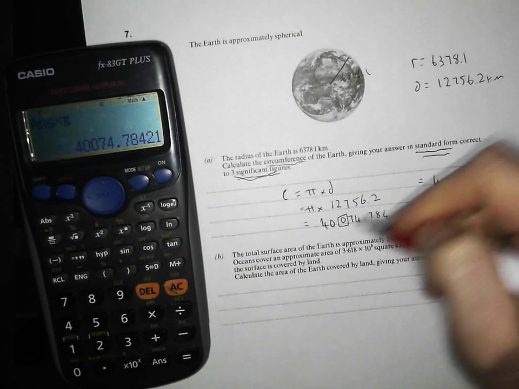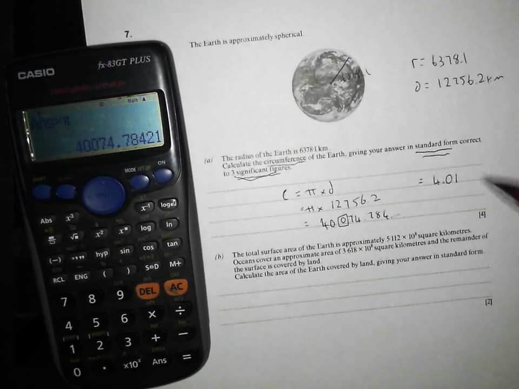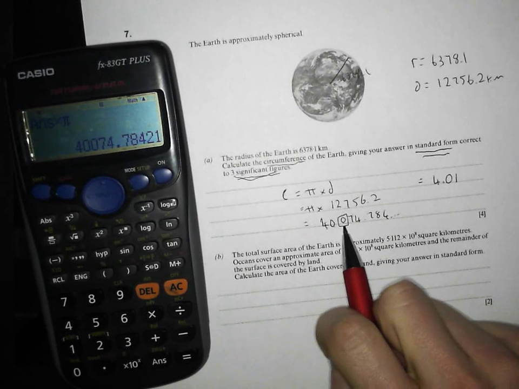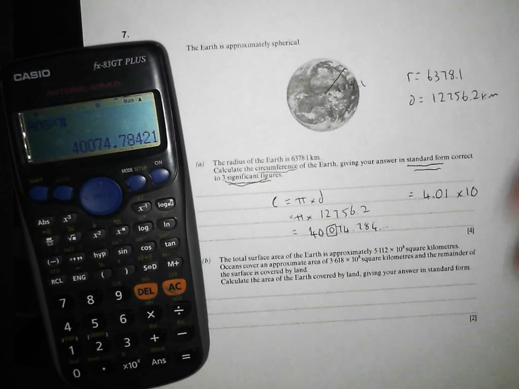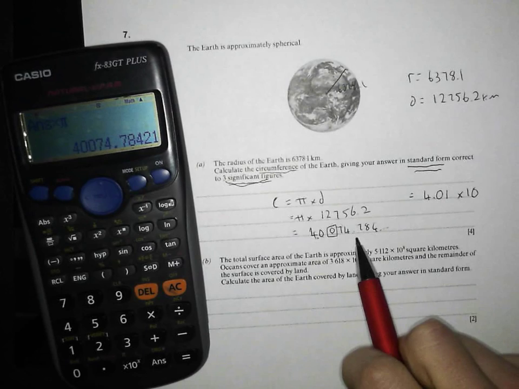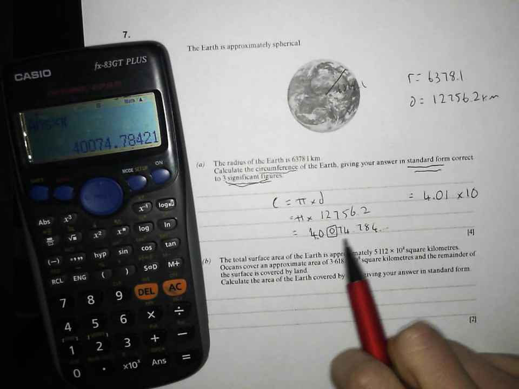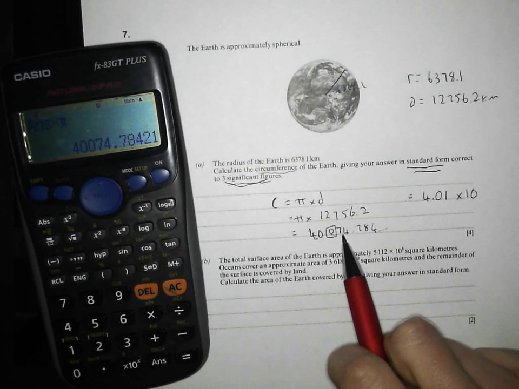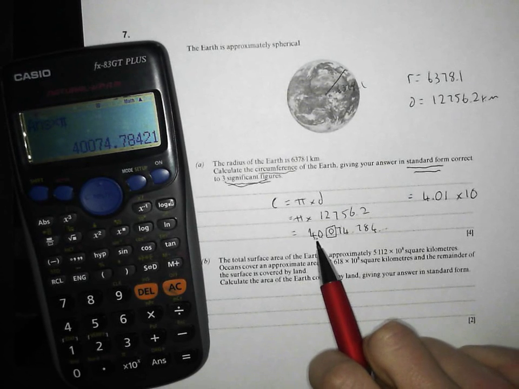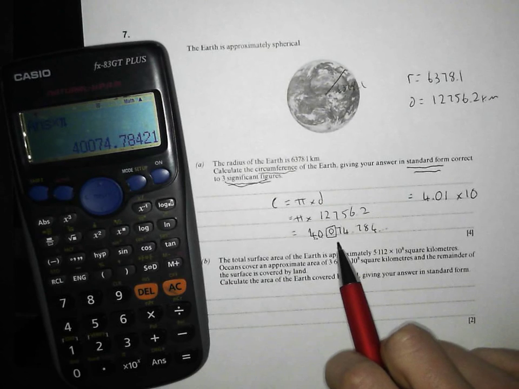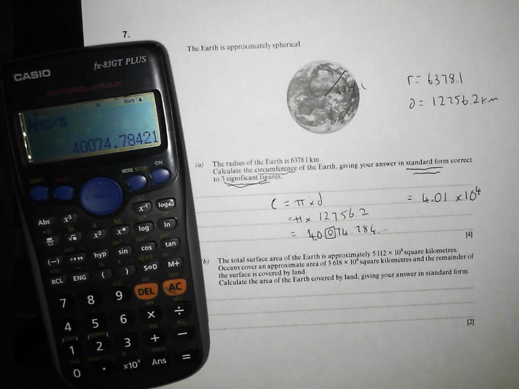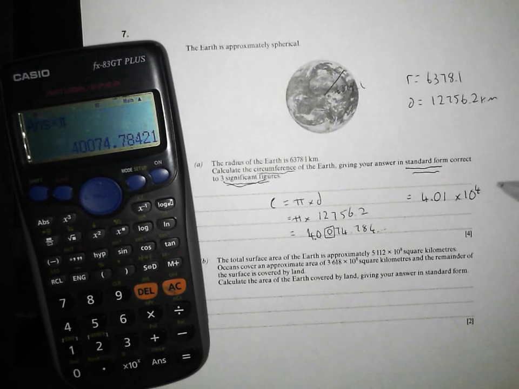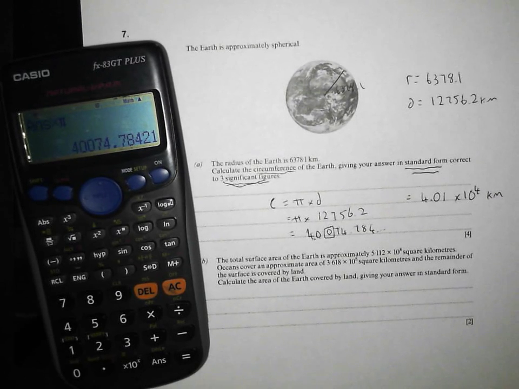So I think I'm getting 4.01, that's my 40, and that 0 becomes a 1, times 10 to the power of something. If my dot was there, and I've got to get it to here, then I've gone 10, 100, 1,000, 10,000 bigger. I've gone 1 place, 2 place, 3 place, 4 place. So I think I'm going to end up with 4.01 times 10 to the 4, and my units are going to be kilometres. That wasn't the easiest question I've ever seen in my life.